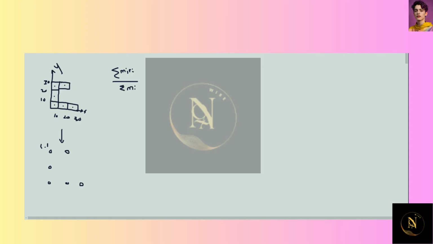Notice now you can start writing XY coordinates for each and every one of these masses. To get to here, it's 5x plus 5y. Here it's 15x plus 5y. Here it's 25x plus 5y. We know that this total thing weighs mass m, so this summation here is equal to m. But we split it into 6 equal squares, so each mass is going to be m over 6.